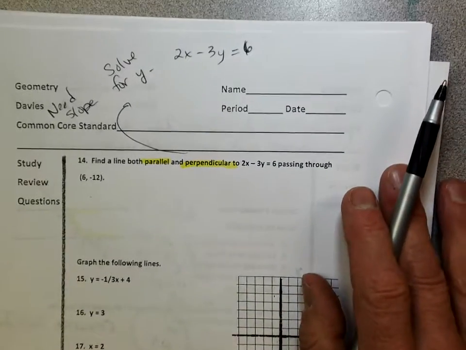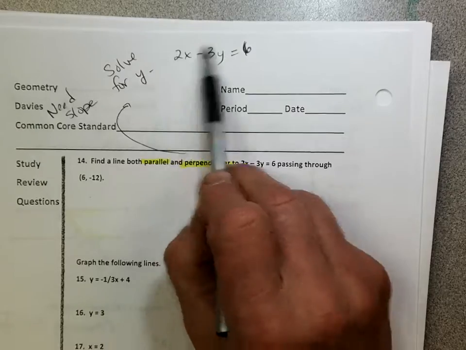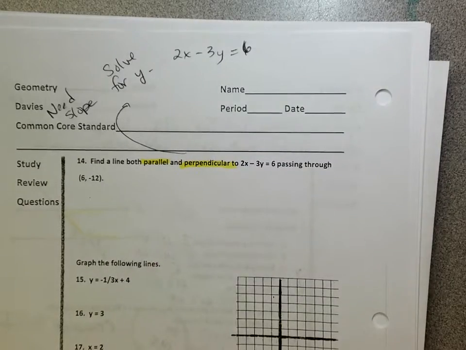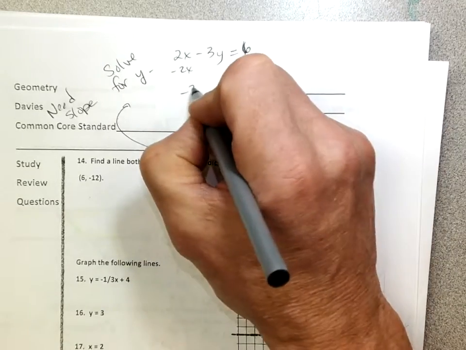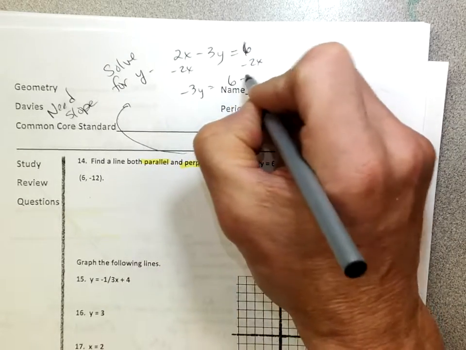Oh, that helps a lot. Okay, one more time, Kurt, sorry. Kurt, how do I bring the 2x over? Subtract 2x. Exactly, minus 2x, good job. I'm going to have a negative 3y equals a 6 minus 2x.